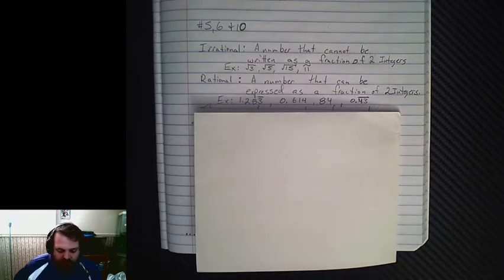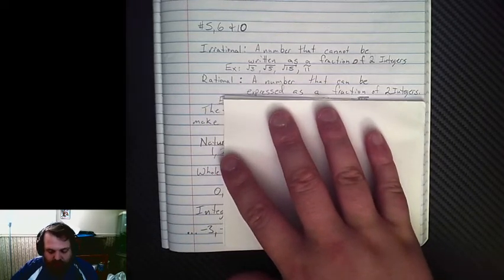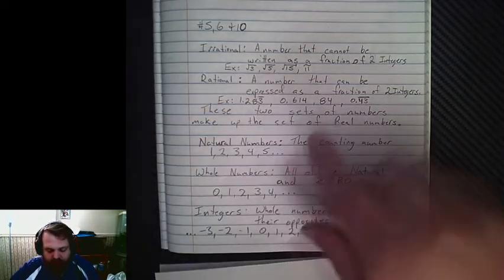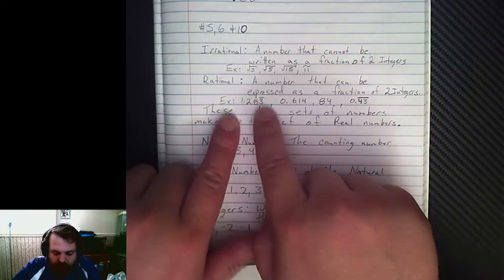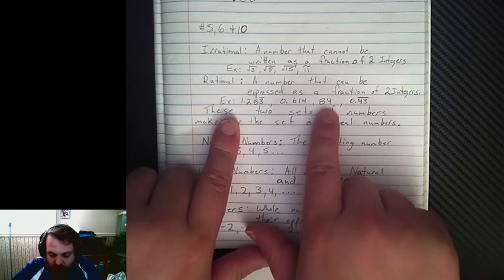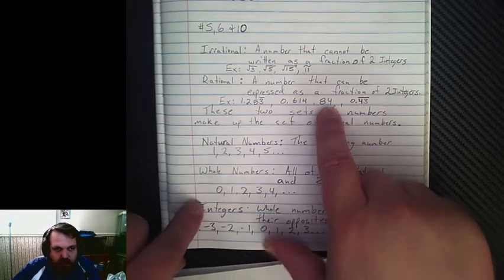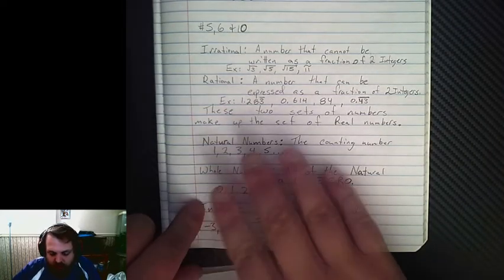Now, our rational number is going to be numbers that can be expressed as a fraction of two integers. So that's going to be any time we have a repeating or a terminating decimal. Our whole numbers, counting numbers, integers, they are all rational.